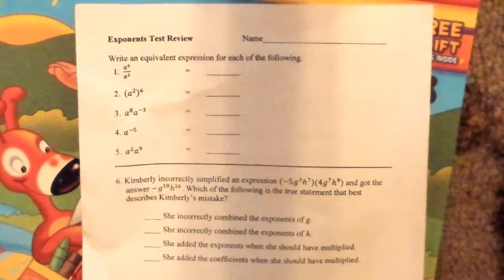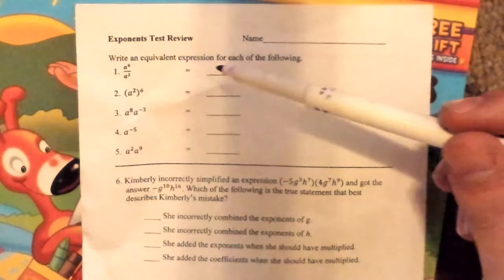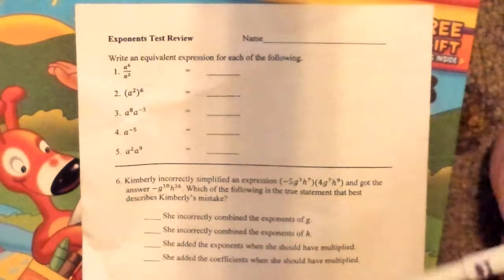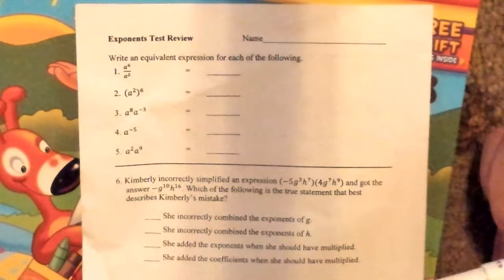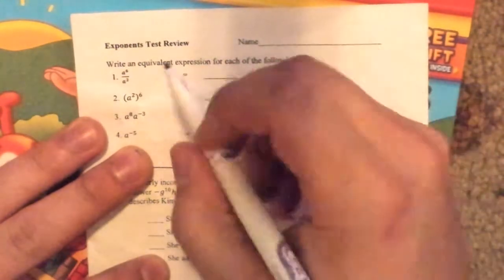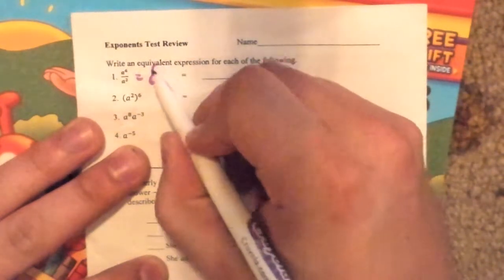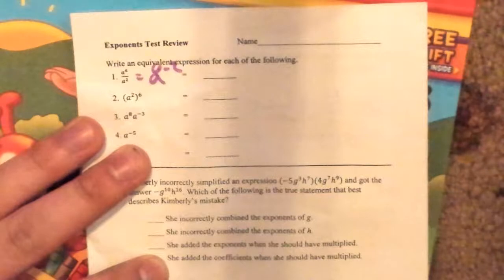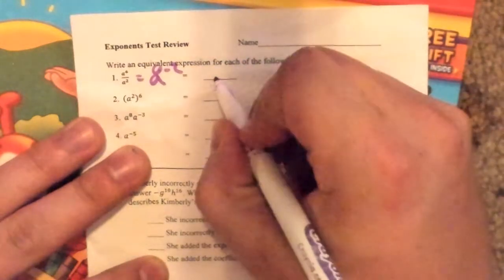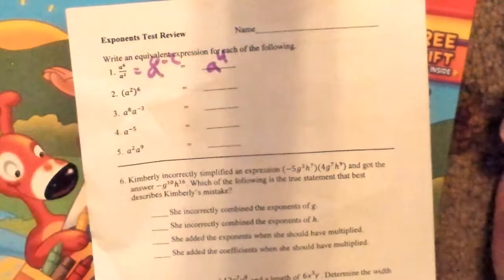Right here we've got: write an equivalent expression for each of the following. Really, that should say simplify. So here's our dividing rules. Our dividing rules say that we would have a to the 6 minus 2, because we subtract when we divide things. So that would be a to the 4th power for that one.